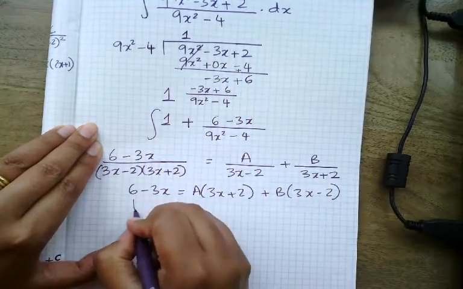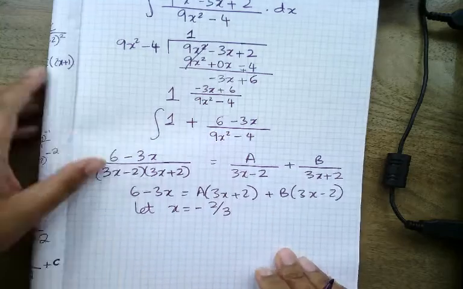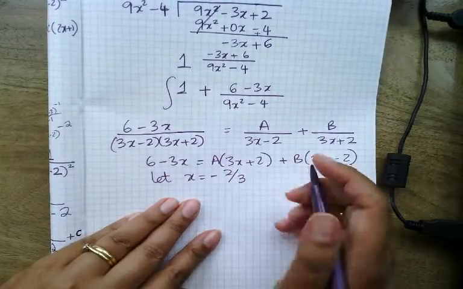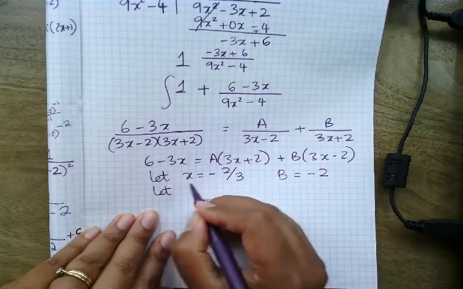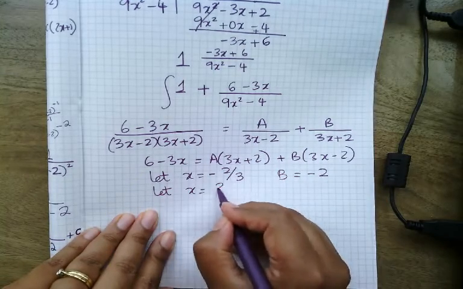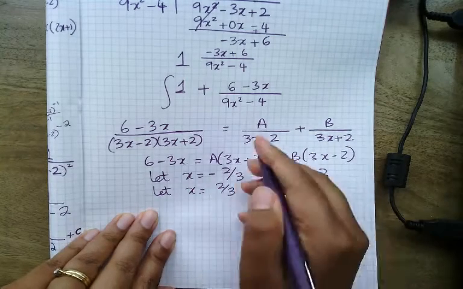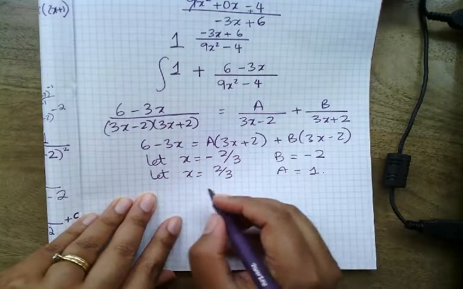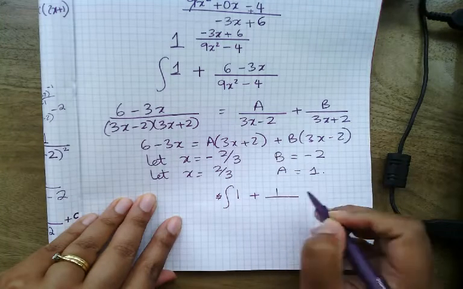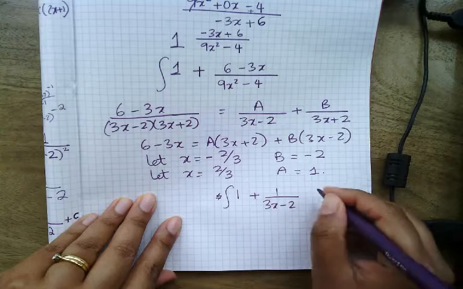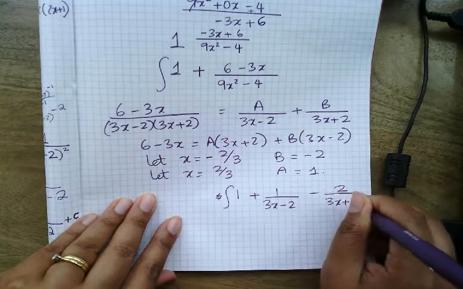So I'm going to first of all let x is equal to minus 2/3. And if I did that, then I would be able to get b. Okay, so my b is going to be minus 2. And the next thing I need to do is let x is equal to positive 2/3. And if I did that, I would get a is equal to 1. Sub that in there. So now I'm actually integrating 1 plus 1 over 3x minus 2 minus 2 over 3x plus 2.